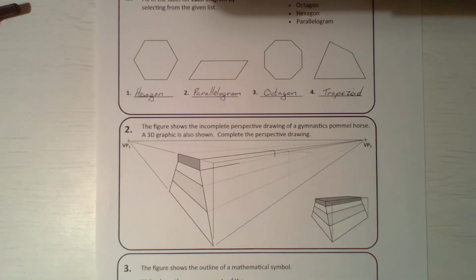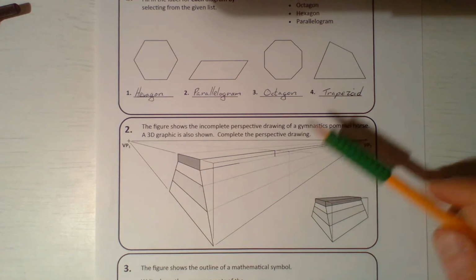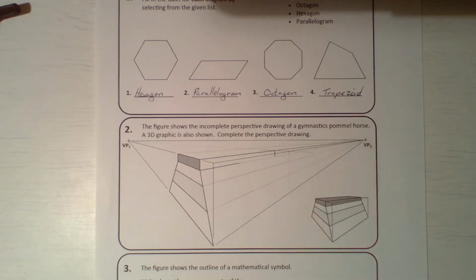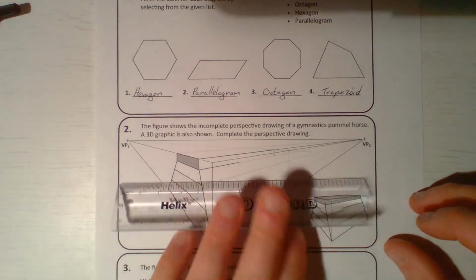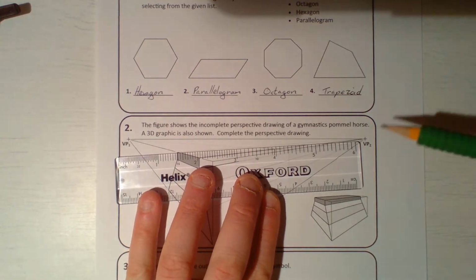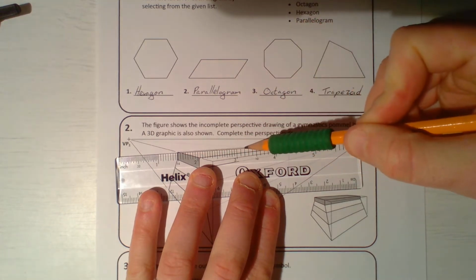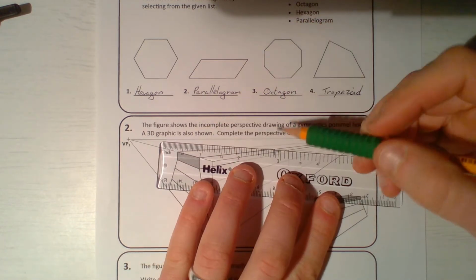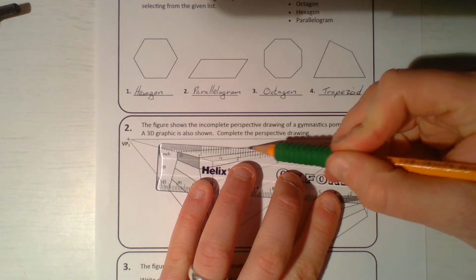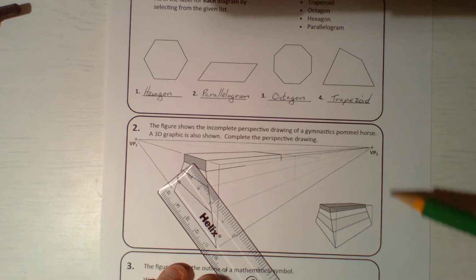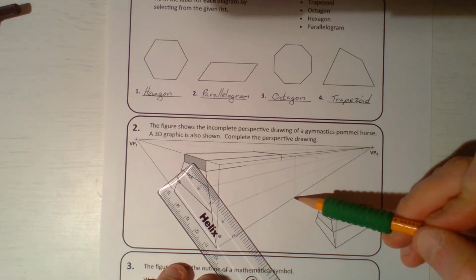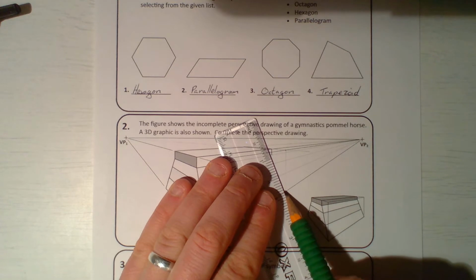Question 2. Perspective. Vanishing points VP1, VP2. Do your little bit of light constructions. Use your pictorial here to aid you. And then it's just a matter of vanishing back to the vanishing points and then hitting in what you want. This point here, extend it on, back to the vanishing point. From here, come straight up or straight down to give you your point.